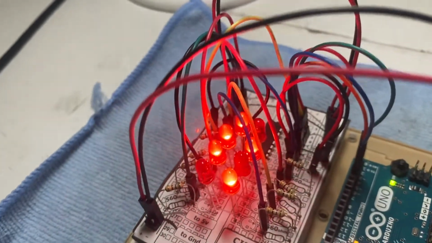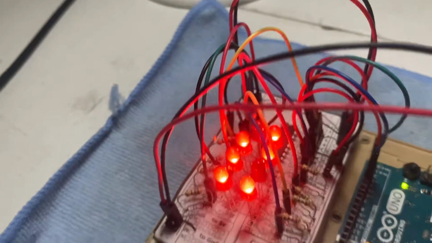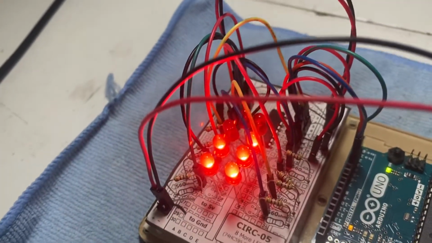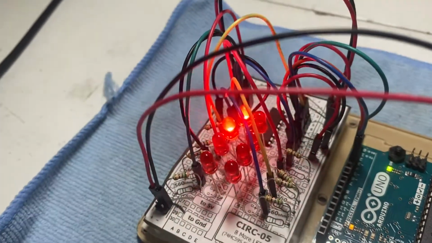And again, you can see the different bit rate from each LED as it updates and shifts out to the next LED in the sequence until all of them have been set, at which point the void loop code block ends and repeats.